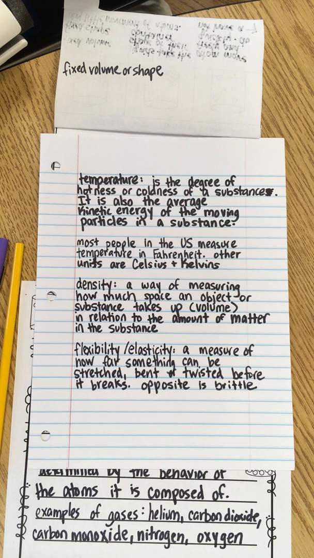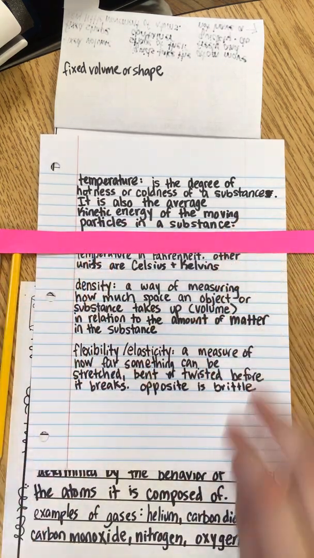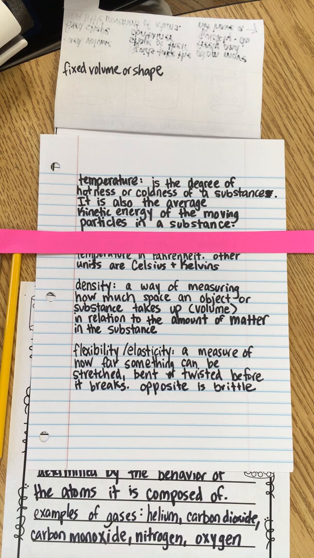In addition to measuring heat and coldness, temperature is also the average kinetic energy of the moving particles in a substance. This is the part you need to pause and copy down. Right here: temperature is the average kinetic energy of the moving particles of a substance.